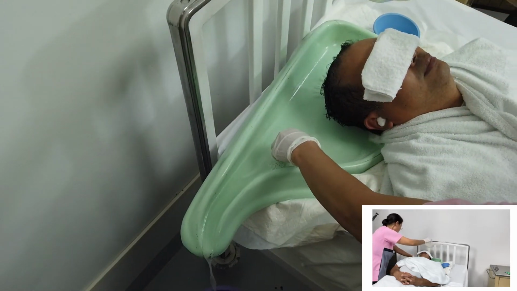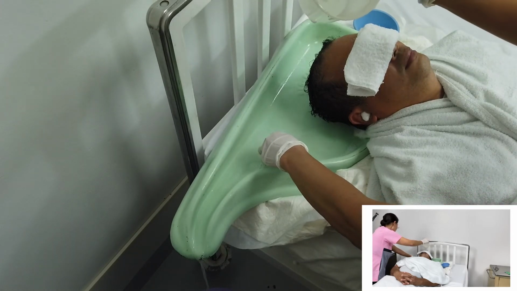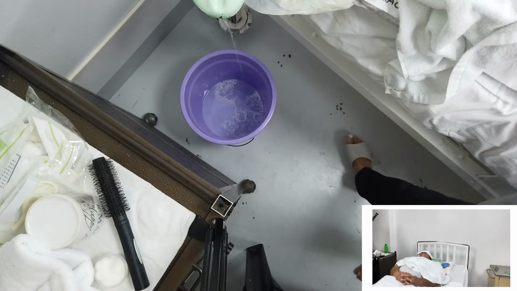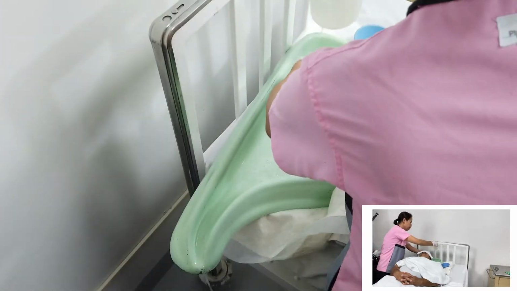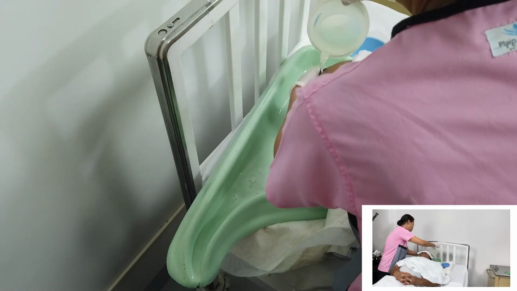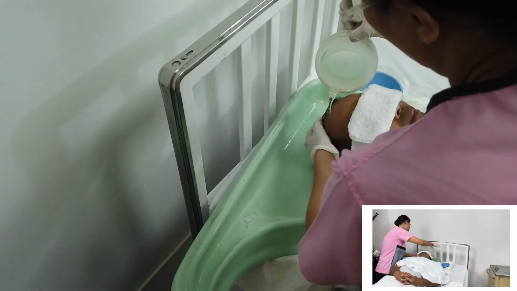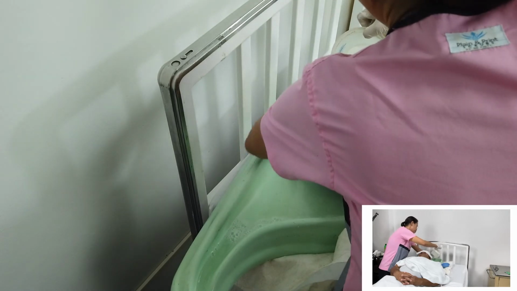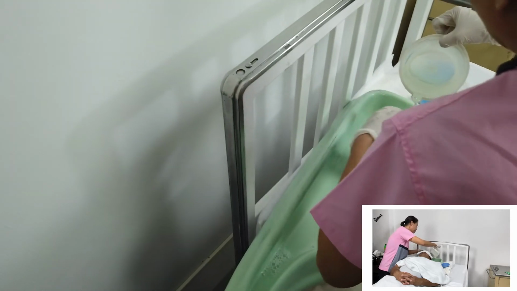So we need more water because there is still soap. Be sure to rinse your patient's hair properly, or else if this is not properly rinsed, then the patient might have some allergies on the scalp, or the patient will have maybe some dandruffs because of not properly rinsing your patient's hair.